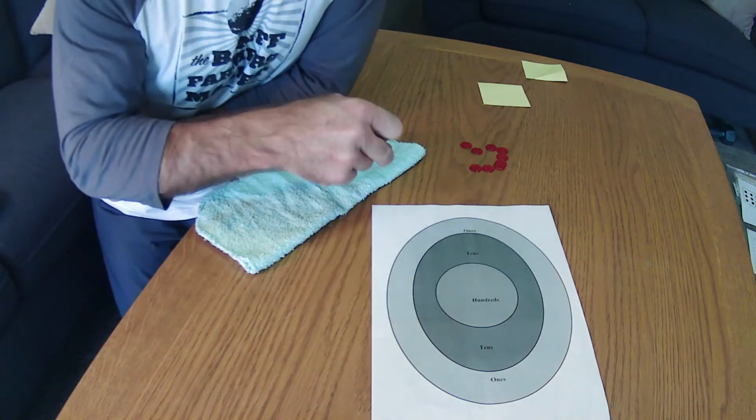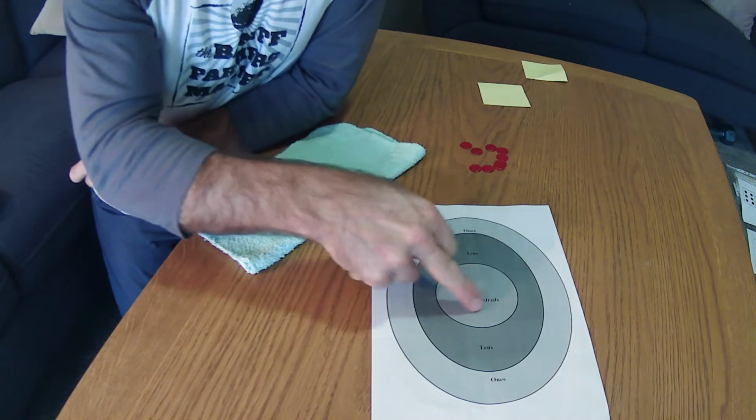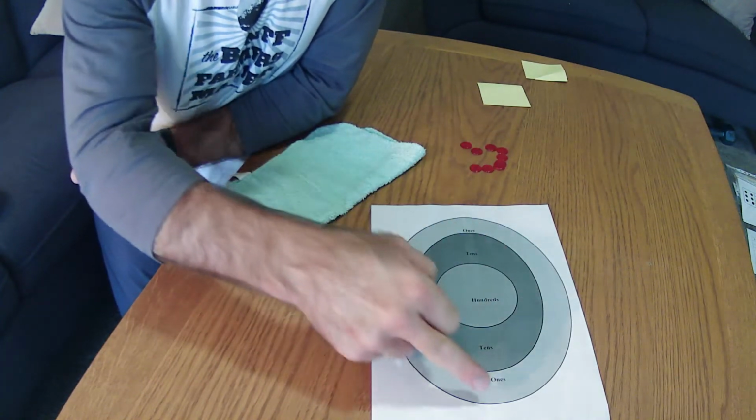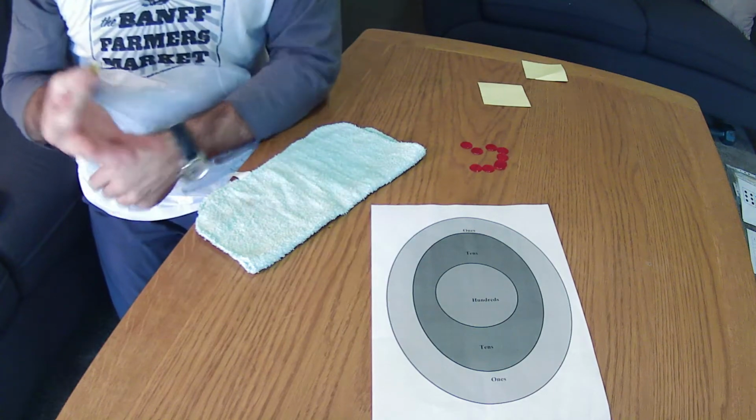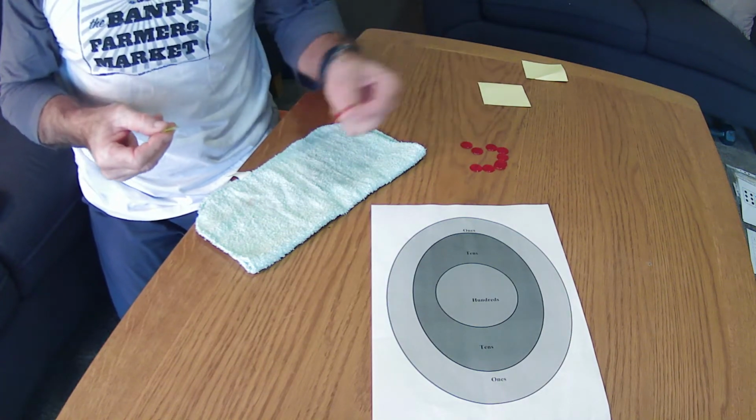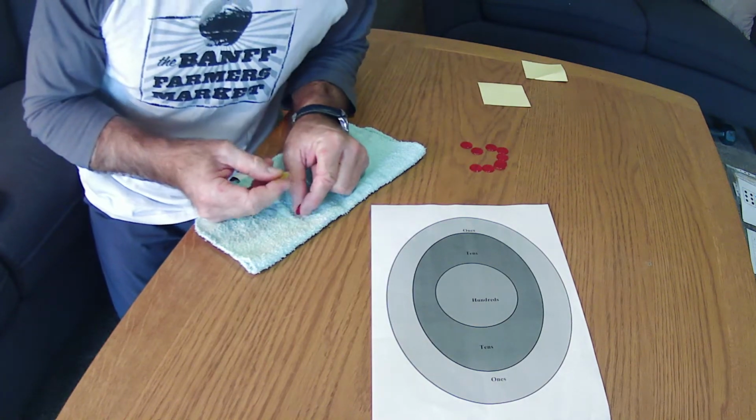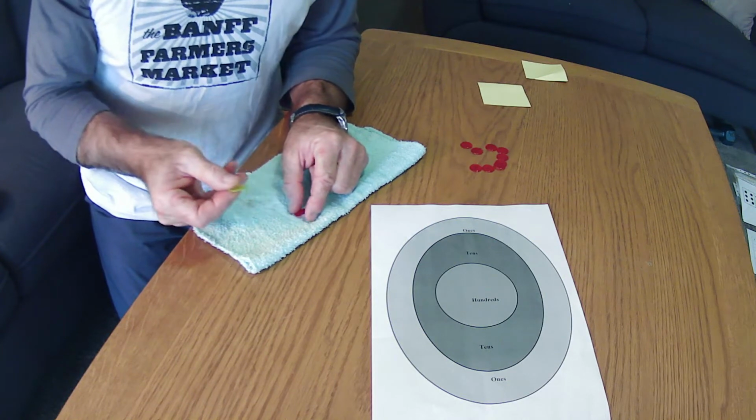I've just drawn up a little basic chart here. Hundreds, tens and the ones. So that's the range I'm working with. I've got 10 counters here. I think the game's called Tiddlywinks, I'm not too sure.